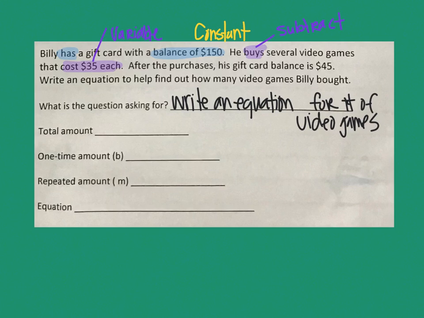Then it says after the purchases, his gift card now has a balance of $45. So this would be my amount at the end. This would be my total. Okay, so filling out this information below, the total was $45. The one-time amount, which is also called my constant, was $150. I'll switch back to blue. The repeated amount that happens over and over and over again was 35. Okay, that's my variable.